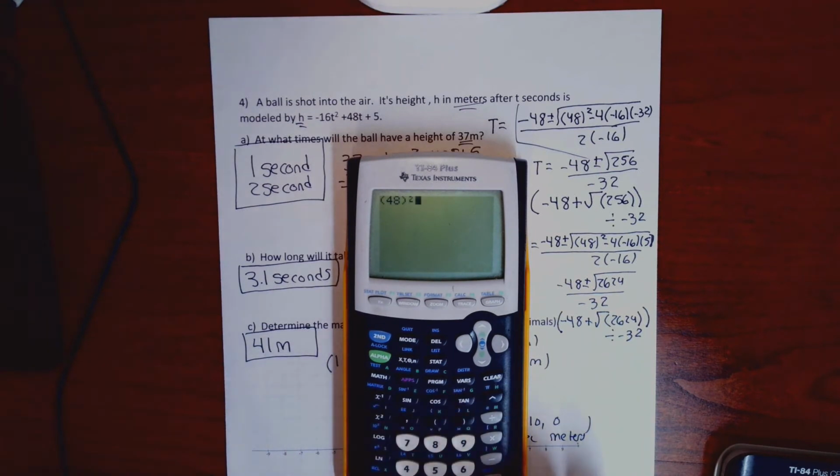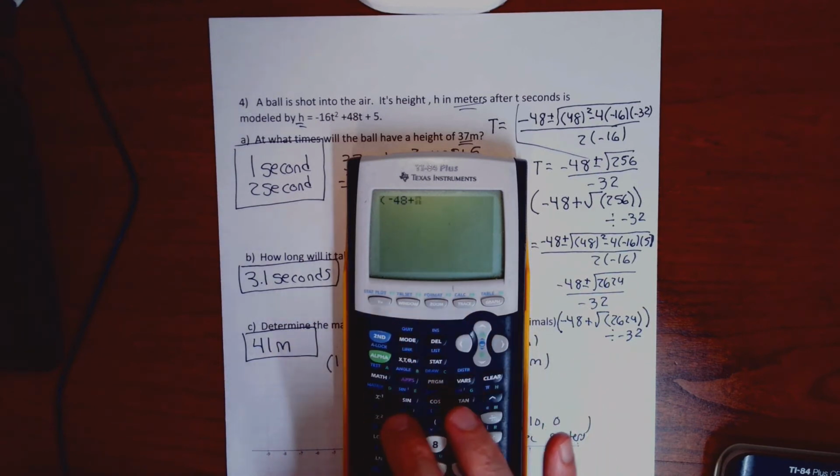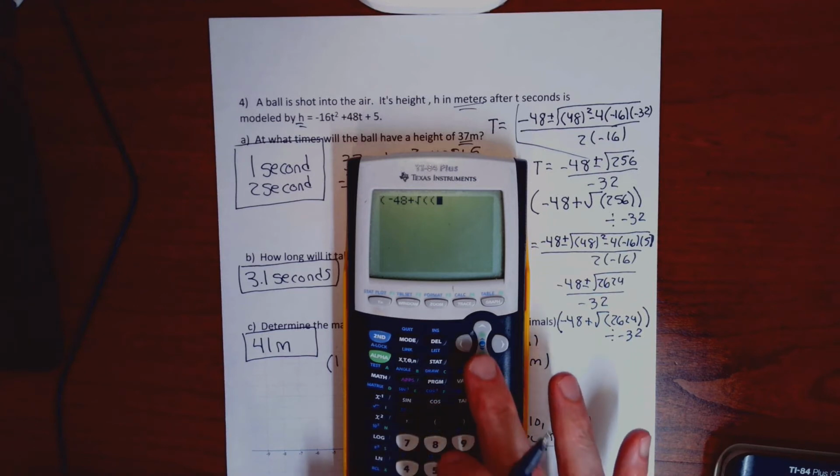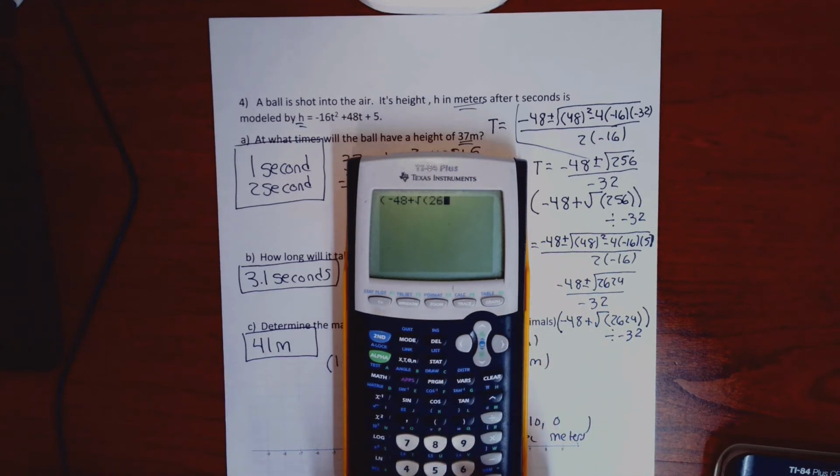So 48 squared minus 4 times negative 16 times 5 feels good. So parentheses, negative 48 plus second square root, parentheses, oops, that's too many parentheses, 2624, double parentheses, divided by negative 32.